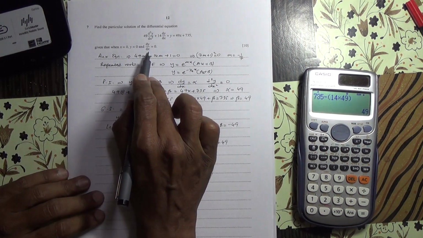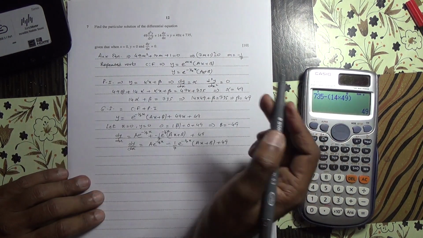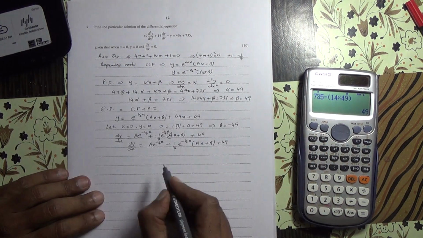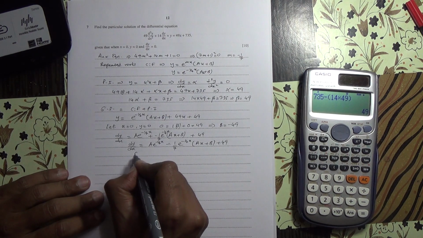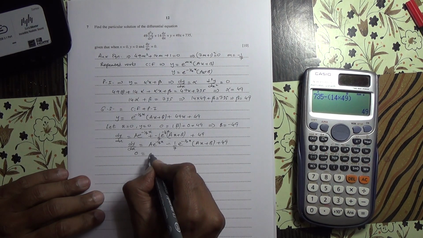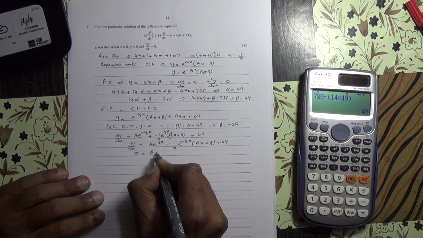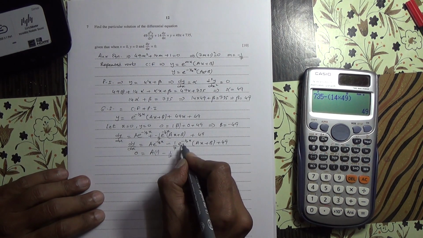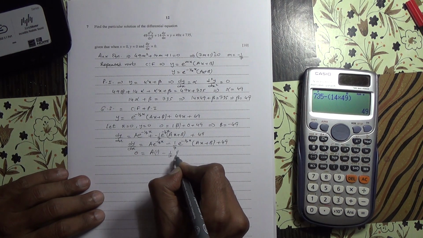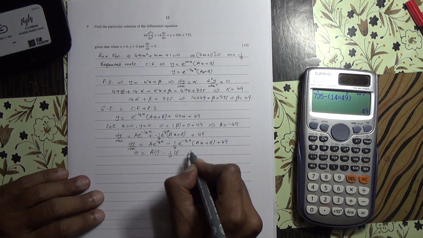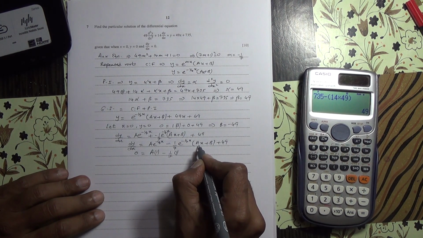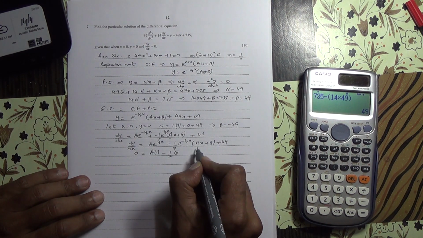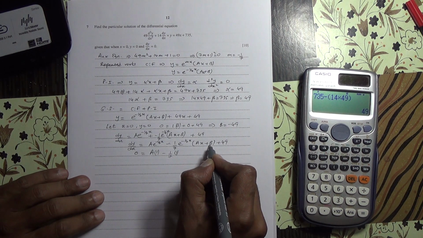Now we can use dy/dx = 0 and x = 0. So 0 = a times e^0, which is 1, minus 1/7 e^0, which is 1 again, times (a times 0 plus b).